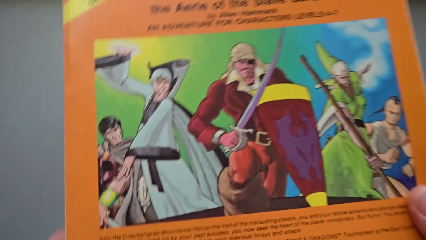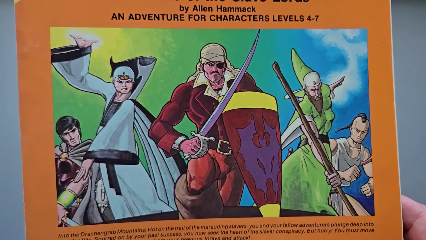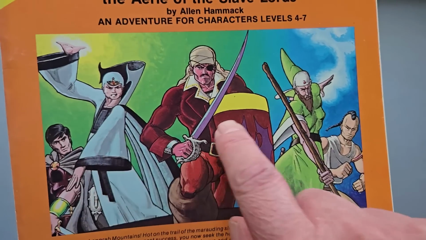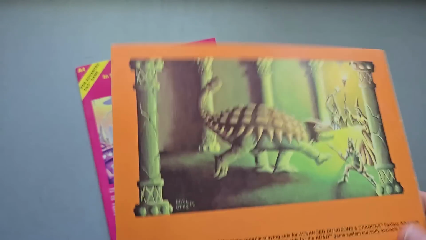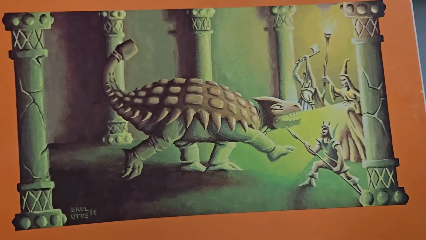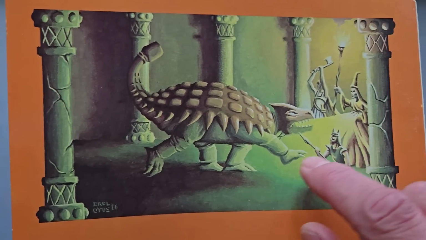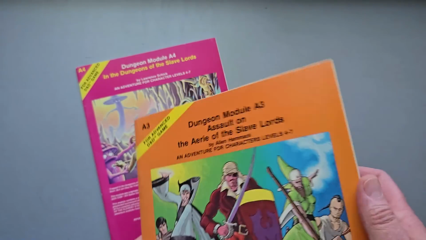All right, but let's start out with our cover art here. So this is by Jeff D. Again, kind of that superhero quality, but it's pretty cool. So these are the 5 slave lords that you're going to fight in this particular adventure. And then the art on the back cover is again by our friend Errol Otis, where we see the characters fighting what looks like an ankylosaurus. I'm not gonna spoil that.